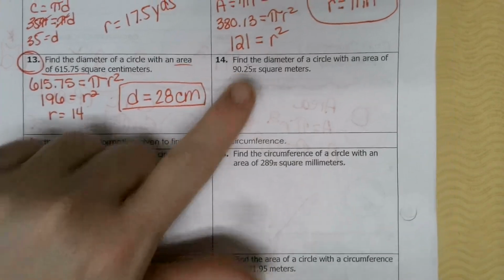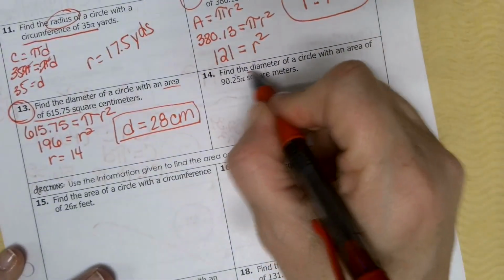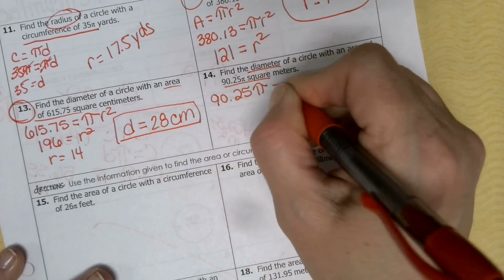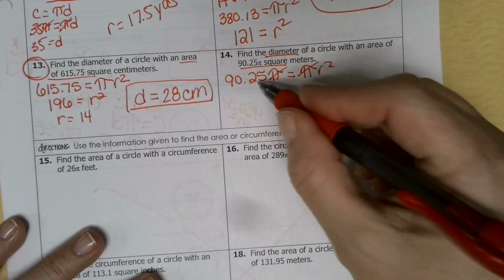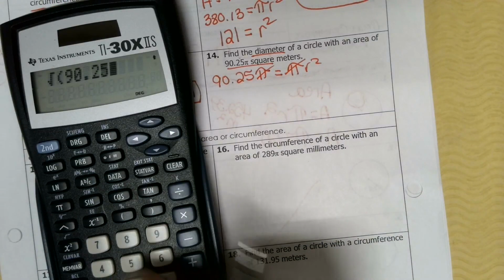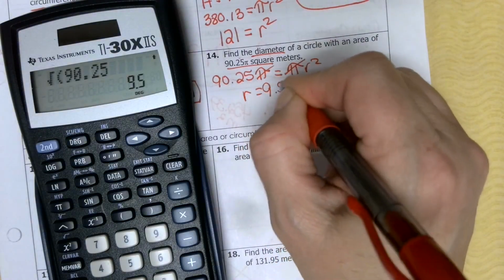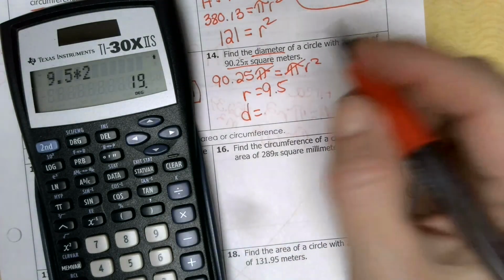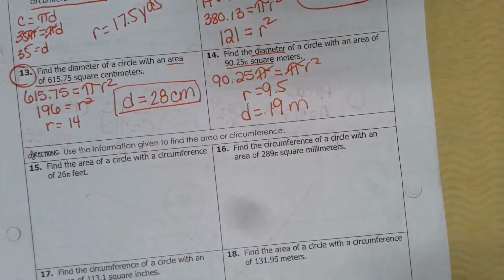Okay, and then I'll show you one with the pi in it, and then we're going to move on to one of these problems down here. So this one says find the diameter if they give us the area. So 90.25 pi equals pi r squared. Again, when they give you pi in the problem, it makes life a little bit easier because all you're doing is taking the square root. The square root of 90.25, and we get 9.5. So that radius is 9.5. What is the diameter? 9.5 times 2 is 19. So it's 19 meters. Okay, so that should be pretty easy for you.